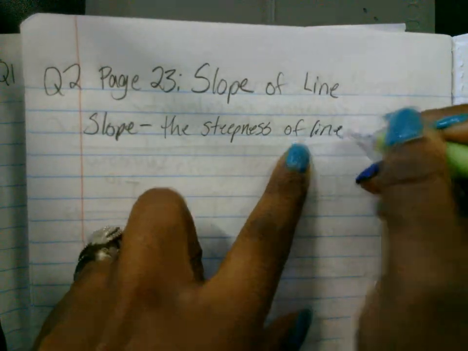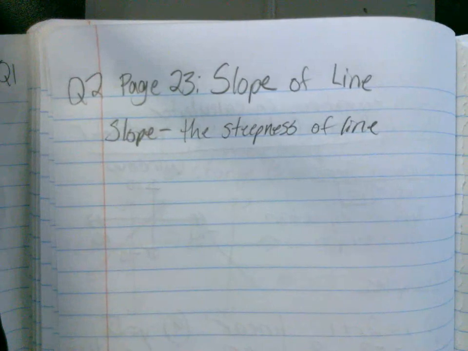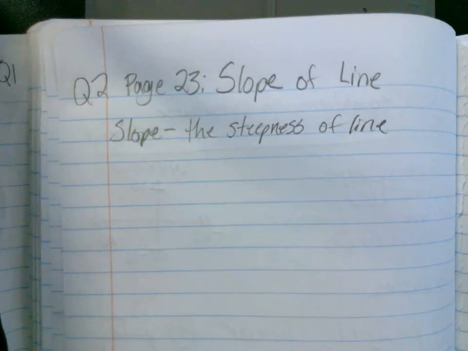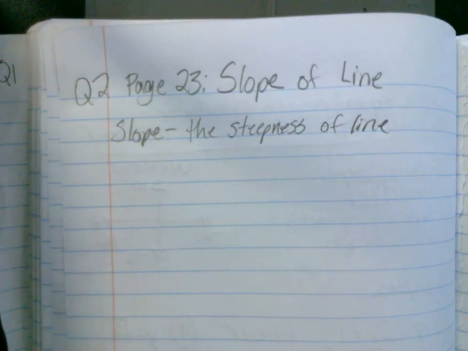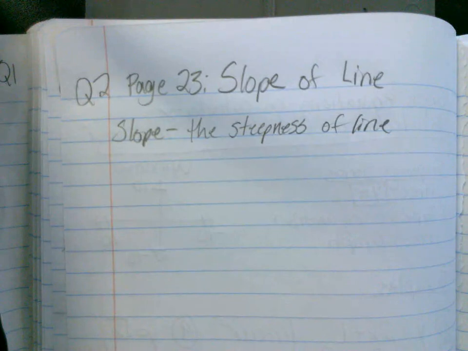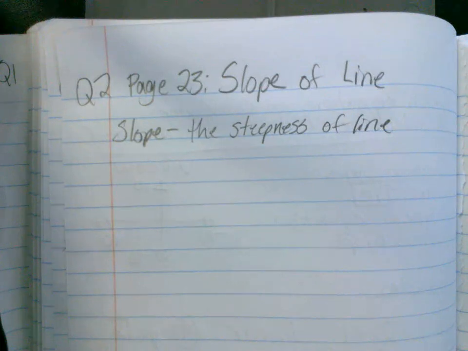What if I say that a ramp has, like he said, a low steepness? What does that mean? A ramp. Do y'all know what a ramp is? What's a ramp? Something like going up or down from an angle. Very good. Something that's going up and down from an angle. What do we use ramps for? Who uses ramps a lot, do you think? People in wheelchairs, okay.